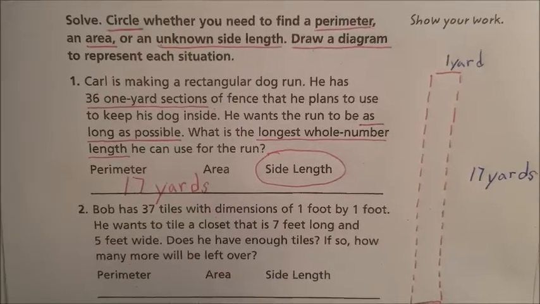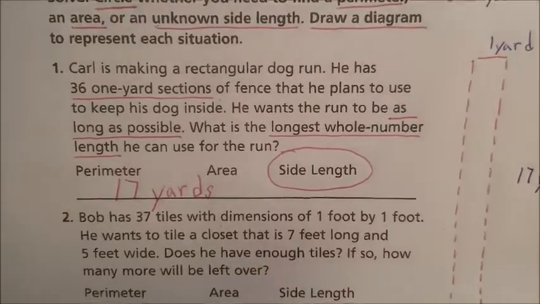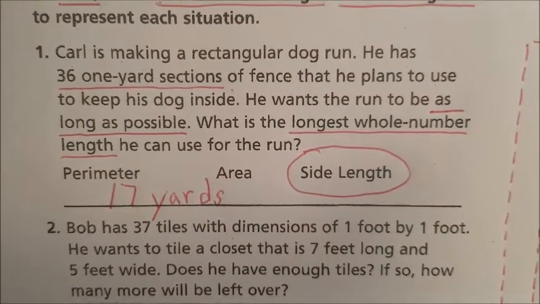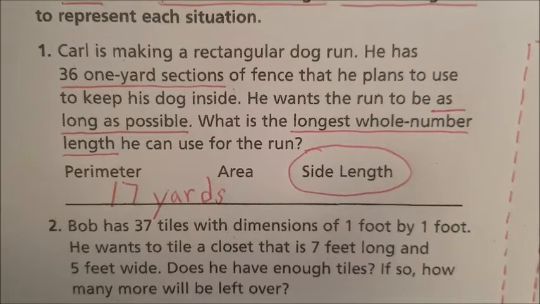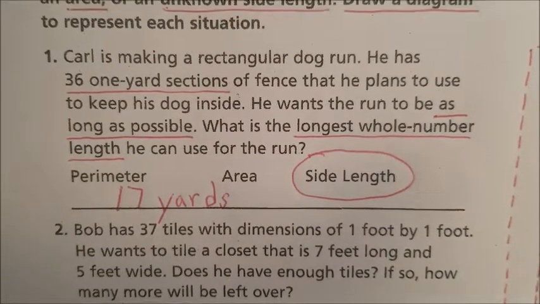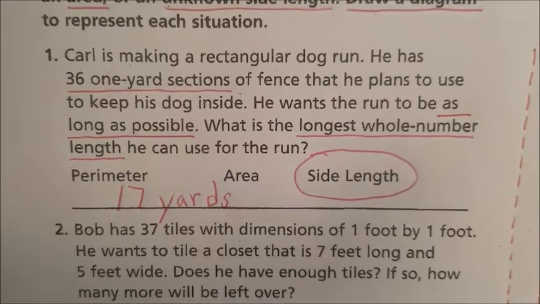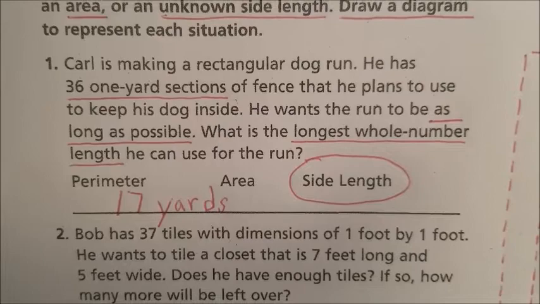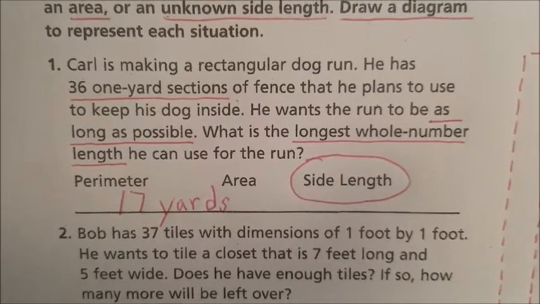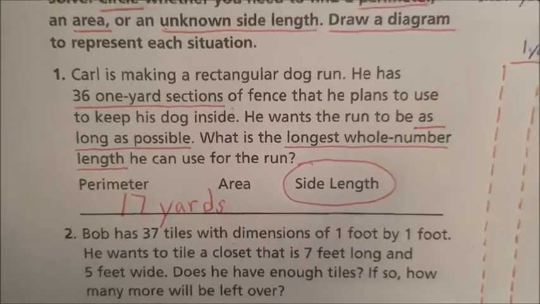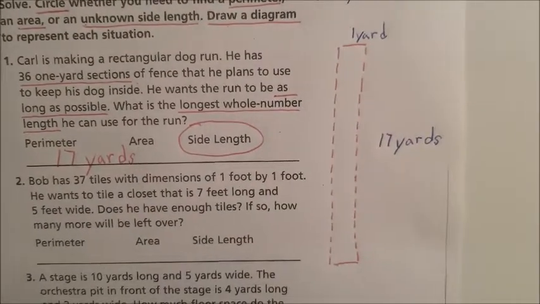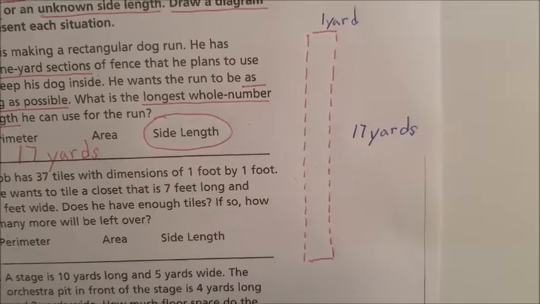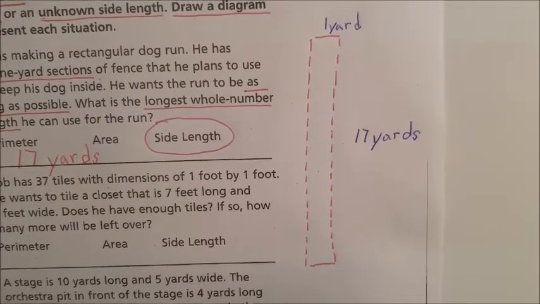Now on the first one here, Carl is making a rectangular dog run. He has 36 one-yard sections of fence that he plans to use to keep his dog inside. He wants the run to be as long as possible. What is the longest whole number length he can use for the run? Okay, well, let's do our diagram. Now, this can be trial and error. You try a couple different things, and that's why it's important to use a pencil. I only use the pen so that you can see it better.